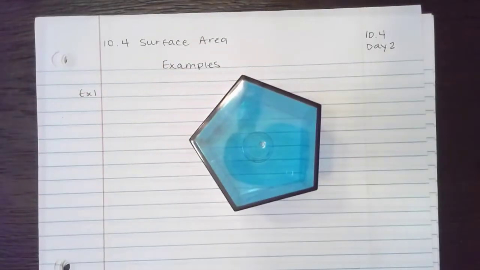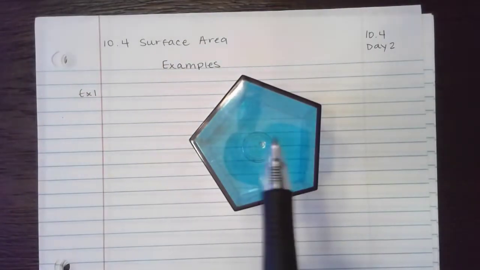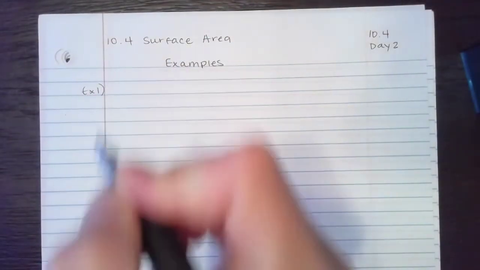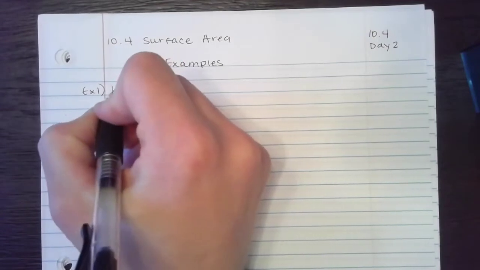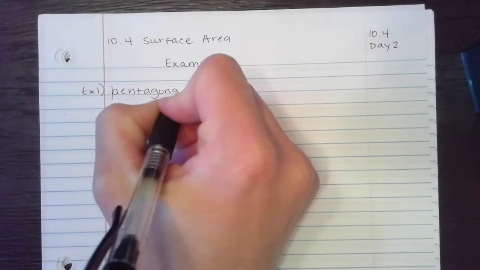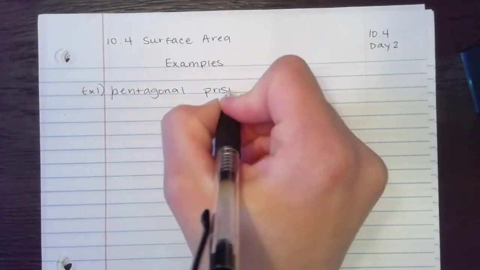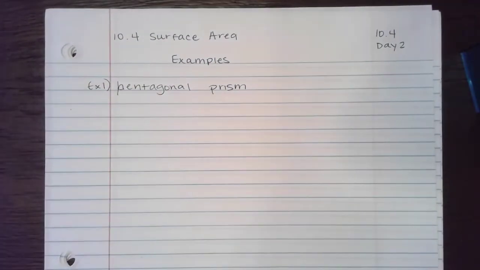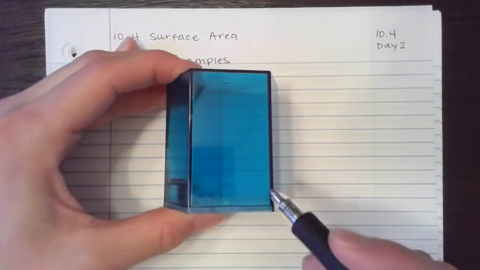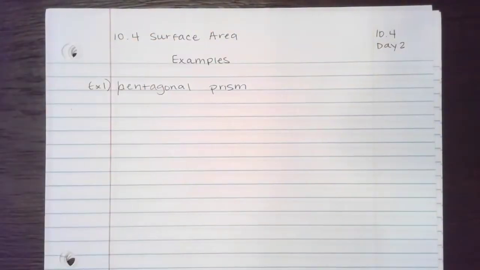So we're going to focus on prisms today, in particular a pentagonal prism and a hexagonal prism, and how we're going to find the surface area of those. So our example 1, I almost wrote hexagon, is a pentagonal prism. More specifically, a right pentagonal prism, because this will not work for non-right or oblique prisms, when they're kind of slanted. We're talking about shapes that are at 90 degrees, or right, to their base.